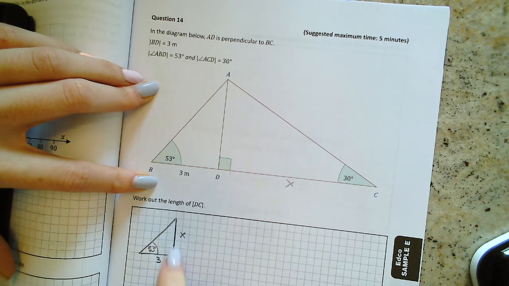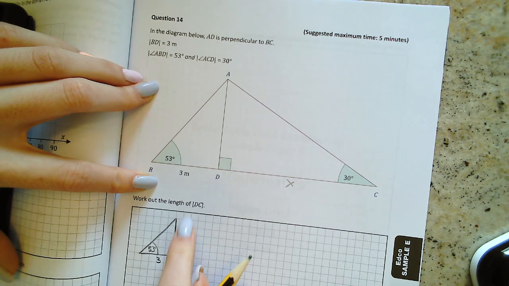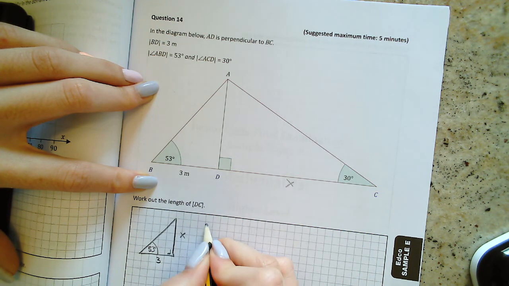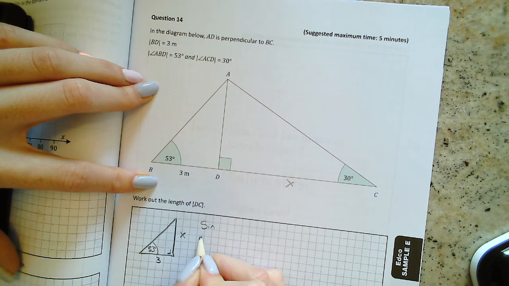Now, can I figure that out? Well, that's right angled. Can I figure out the length of that? Well, yes, I can. Pythagoras won't do it for me, but if I use sine, cos, or tan, so I always write down sine, cos, tan.